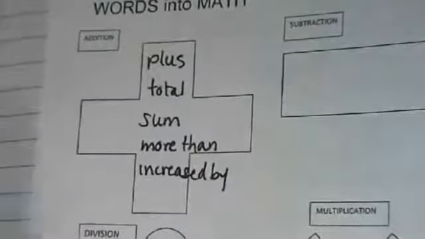And we're going to write them in the plus sign so we know those relate to addition. So we have sum, which is, of course, the answer to an addition problem. We can write plus, total, more than, increased by, and of course add. So these are the words that tell us that it's an addition problem. Okay?